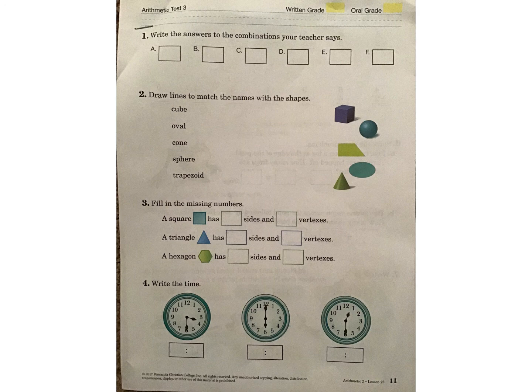Go in the first box. How many vertexes? Go in the second box. A hexagon has how many sides? Put that in the first box. And how many vertexes? Put that in the second box.